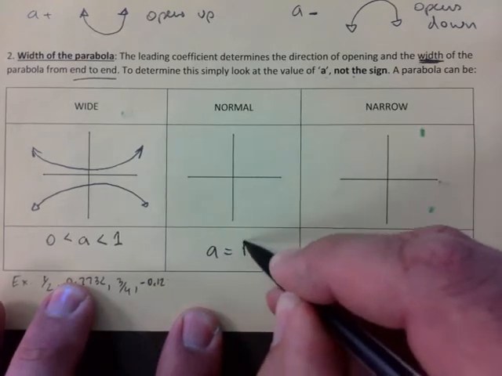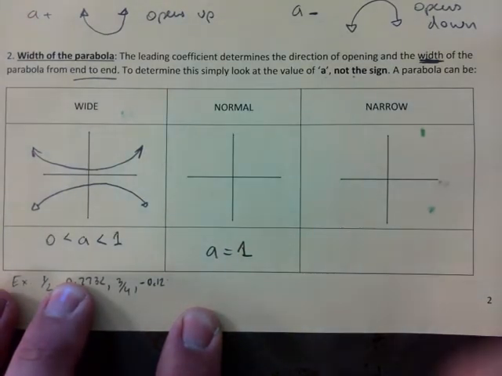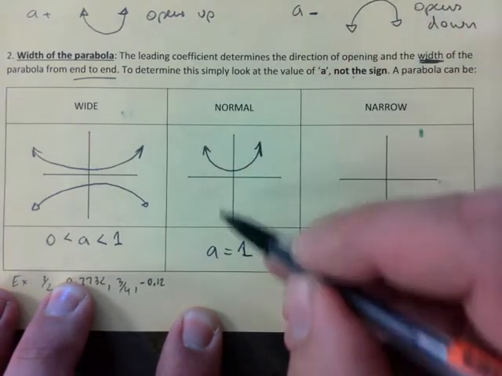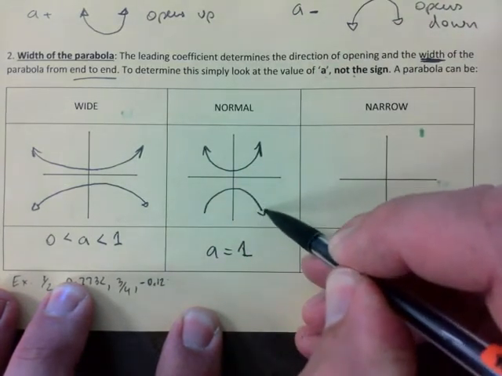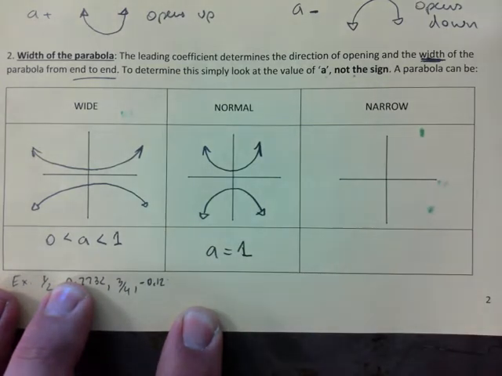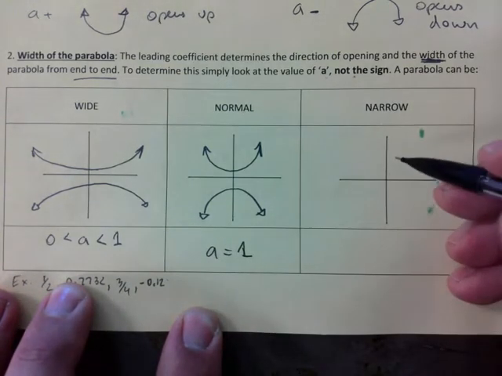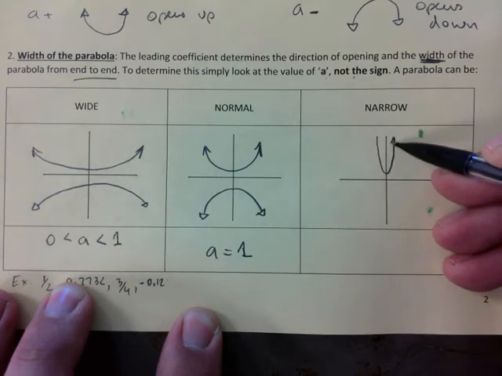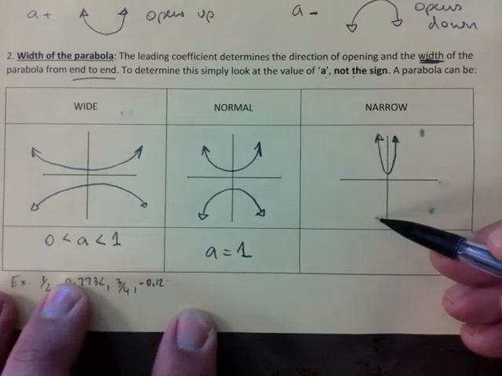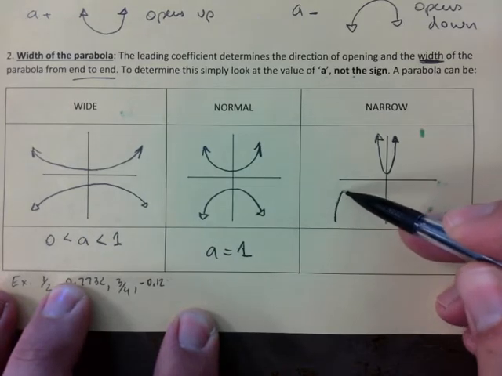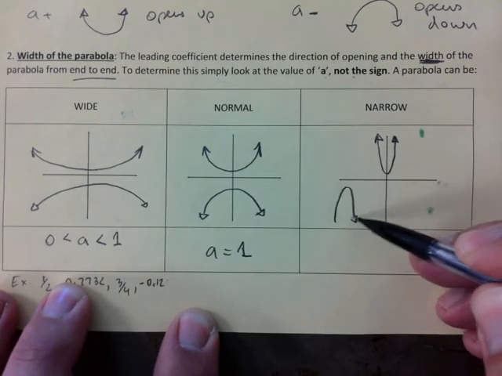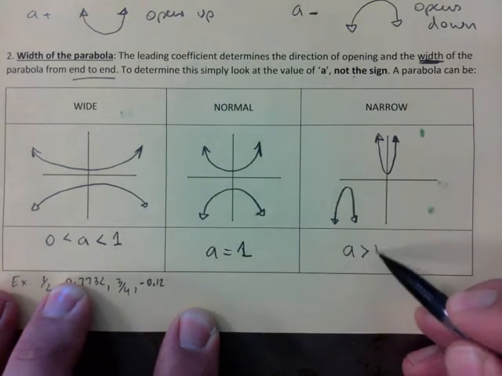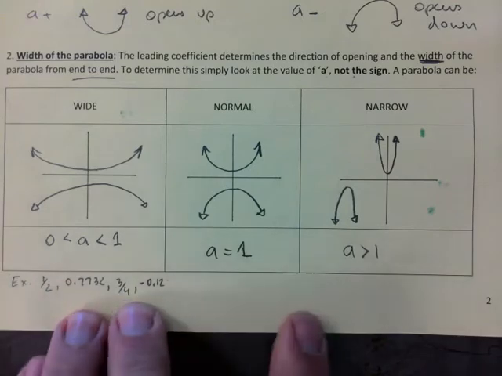So if A is equal to 1, that's our classic normal parabola. So let's make that somewhat normal. What does normal look like? Like this. Okay. And then narrow, we're going to make a very exaggerated narrow parabola. So it doesn't have to be just there, right? It could be anywhere on the Cartesian plane. This thing can travel, right? And so if A is greater than 1, you have a narrow parabola.